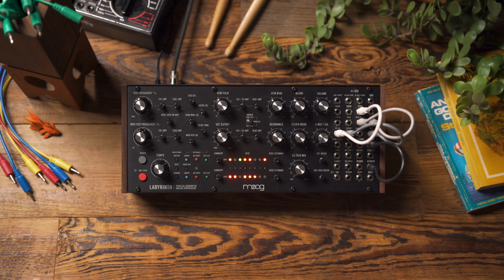So as you can see, Labyrinth offers all sorts of fun options for exploring percussion synthesis and drum synthesis, and really is something that you can get lost in, exploring patterns or creating patterns on your own, and is just a lot of fun to explore.